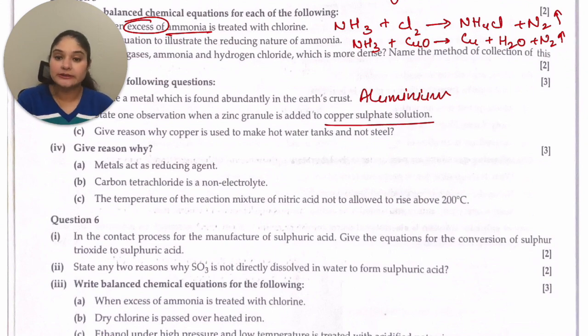The third is, the temperature of the reaction mixture of nitric acid is not to be allowed to rise above 200 degrees Celsius. So the main reason for this is that when you keep raising the temperature, the nitric acid that is being generated in the form of vapors gets decomposed. And when it gets decomposed, it ends up forming sodium sulfate or potassium sulfate, depending on what reactants you're using.